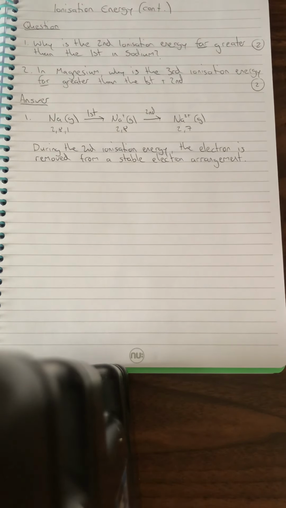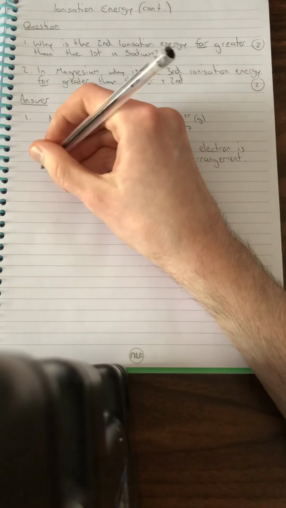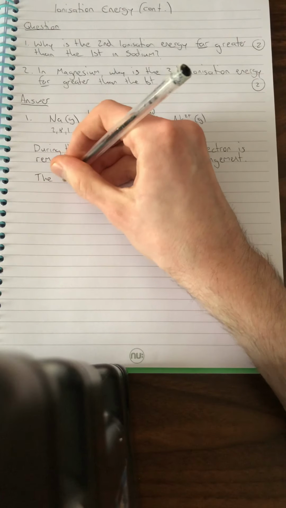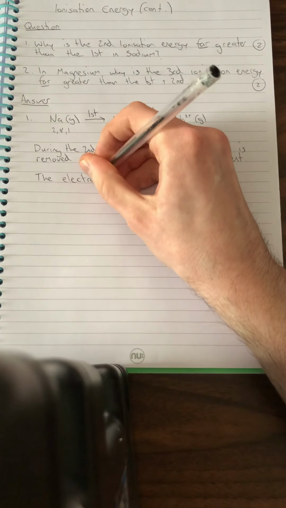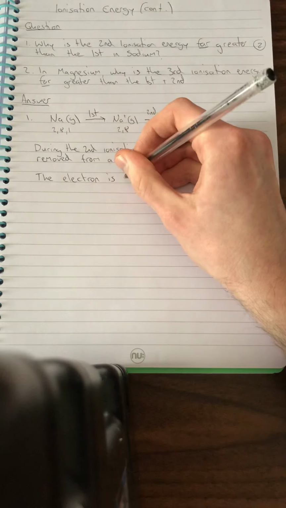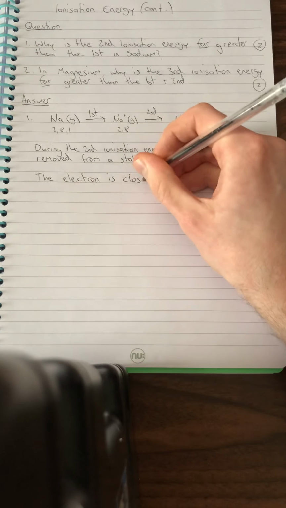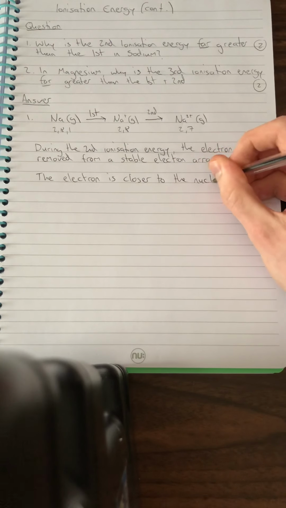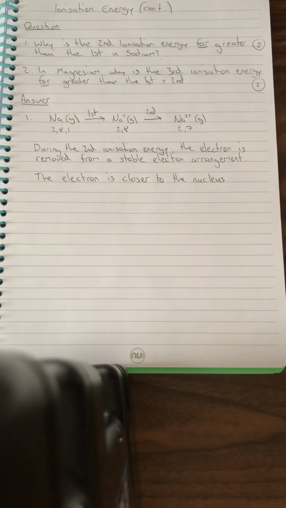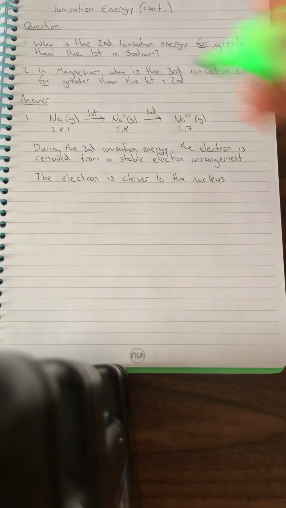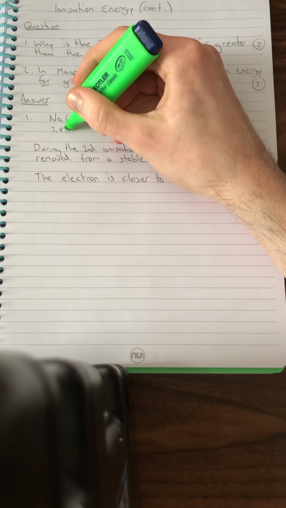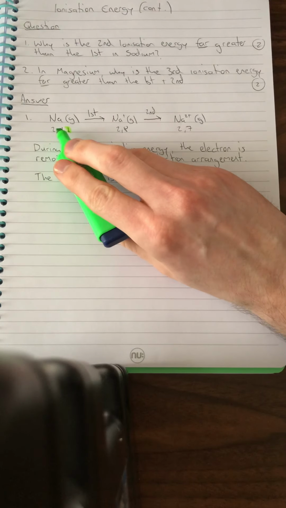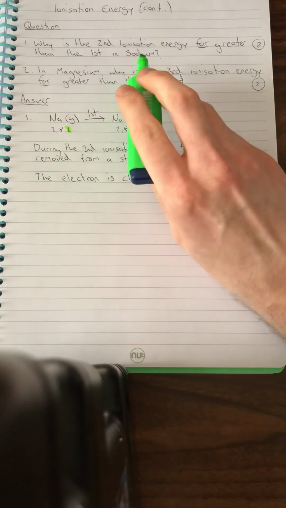Now, the second point you would need to make is the electron is closer to the nucleus. Now, if I just get my wee markers, if we go from this electron here that we're removing, it's from the third shell, so it's furthest away.